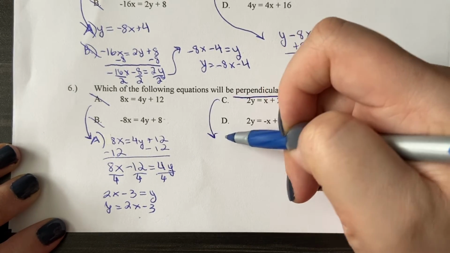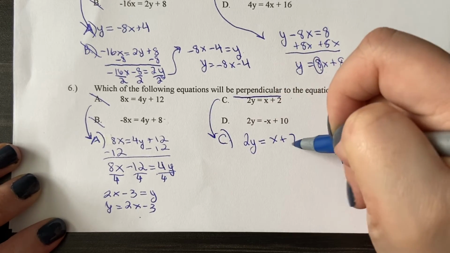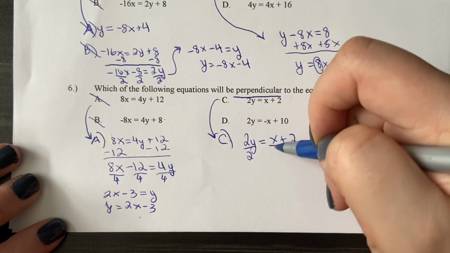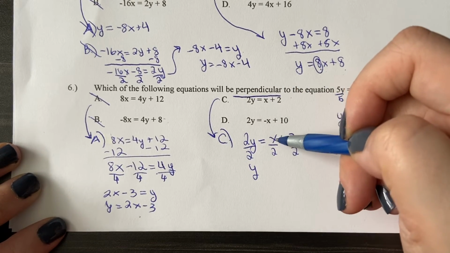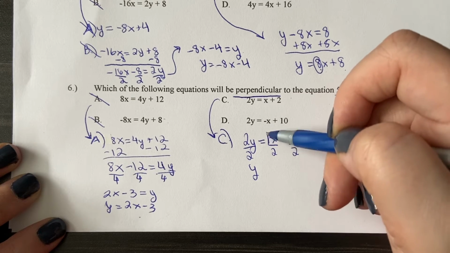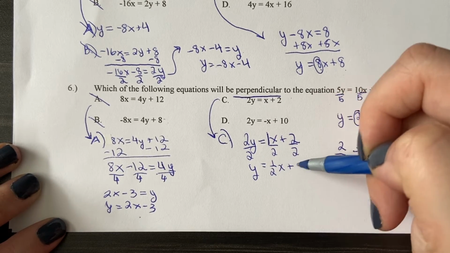So if I start with C, I have 2y is equal to x plus 2. I'm going to divide every single term by 2. Now, there's nothing written in front of x, but we assume it's a 1. So this is really 1/2 x plus 1.